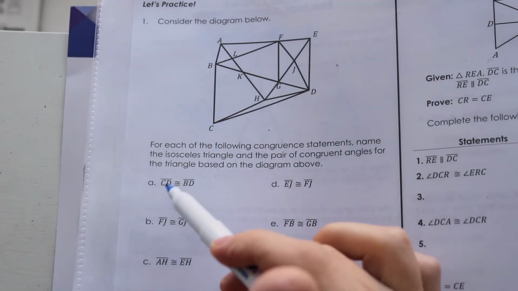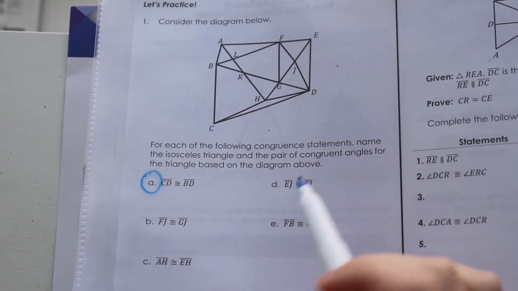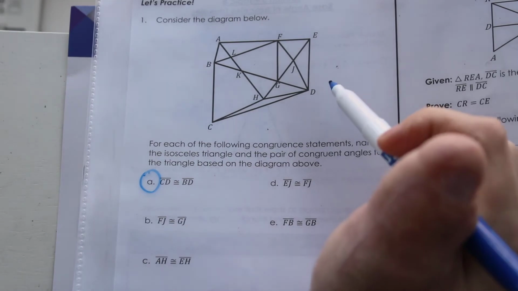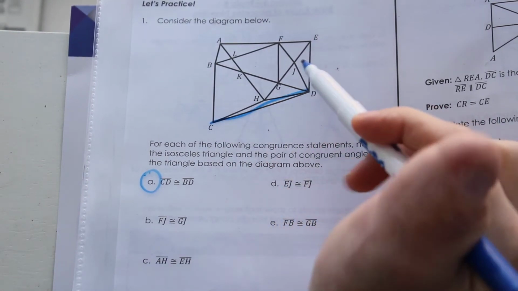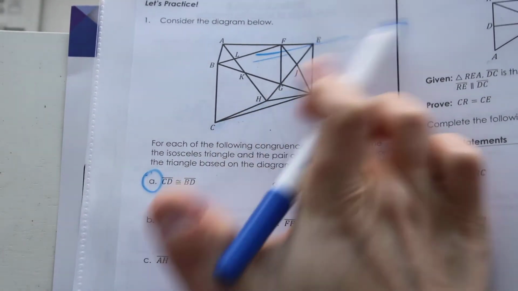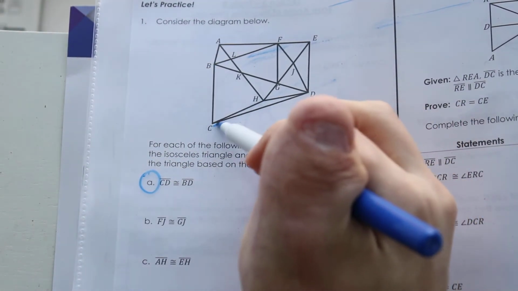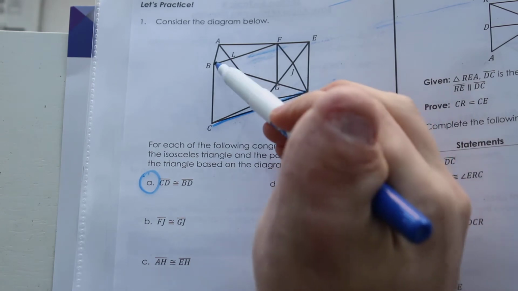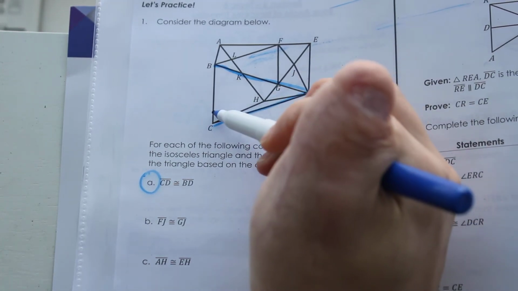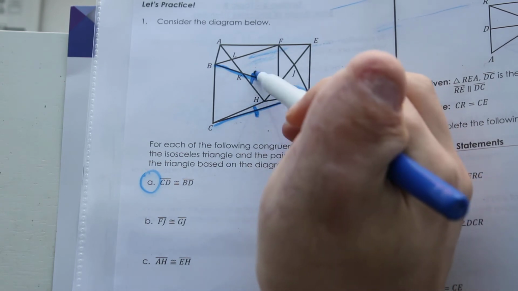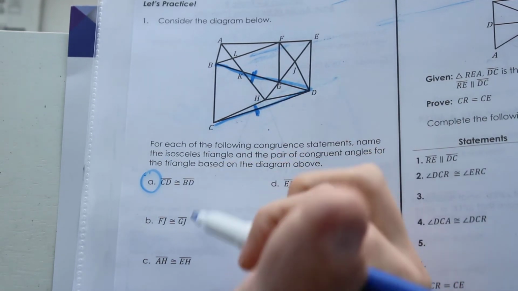So looking first at A, we have CD is congruent to BD. So where is CD? That's right here. Let's draw that straight. CD is congruent to BD. So this is congruent to this. What would be our isosceles triangle?